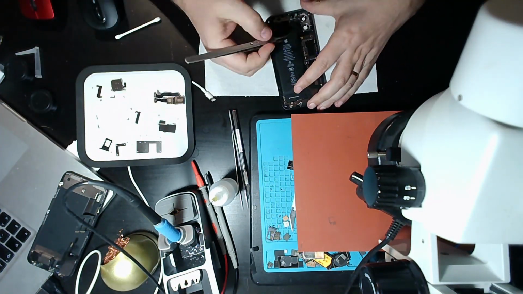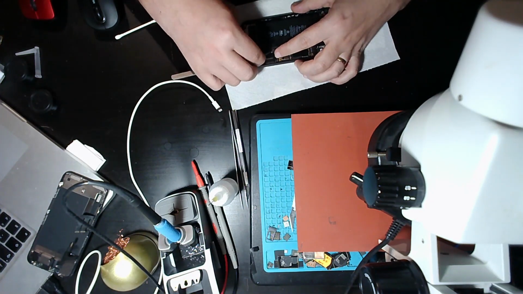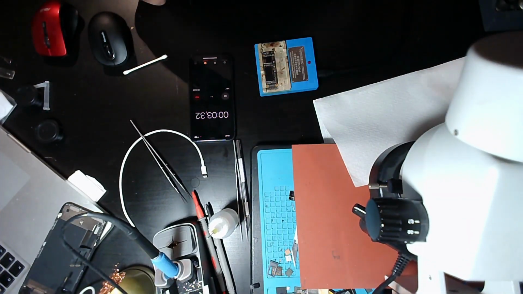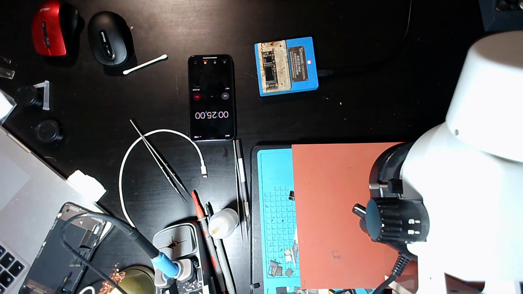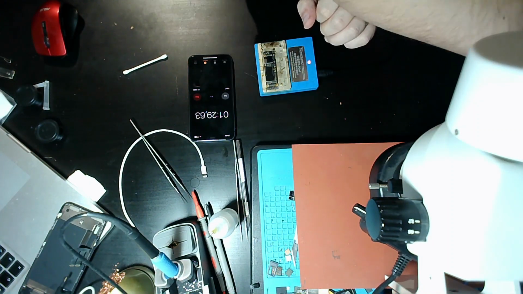So, wanting to save the data, I'm going to try to exclude everything I can. I'm going to start by replacing the Wi-Fi chip, but for that one I'm going to have to remove the NAND and use the P12 programmer to unbind the Wi-Fi.